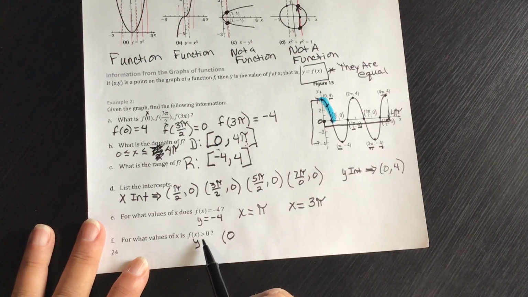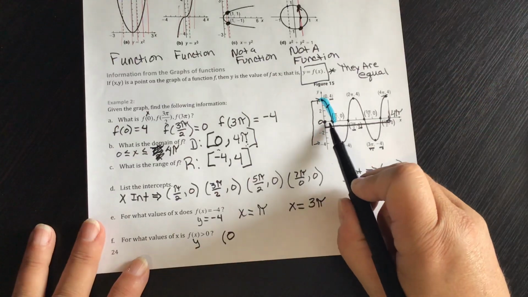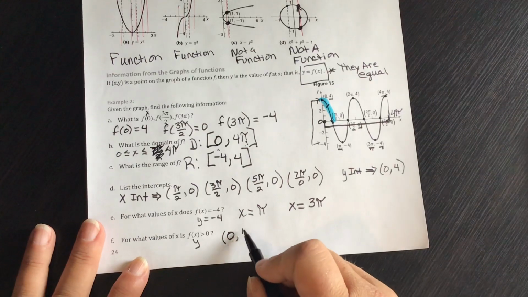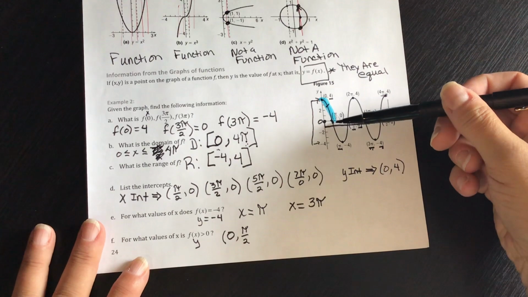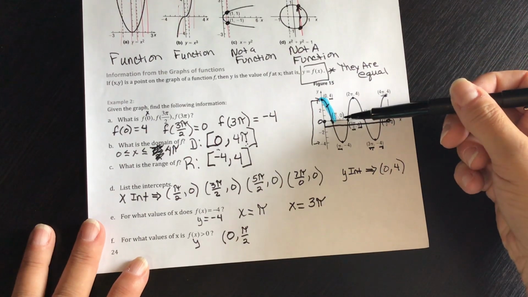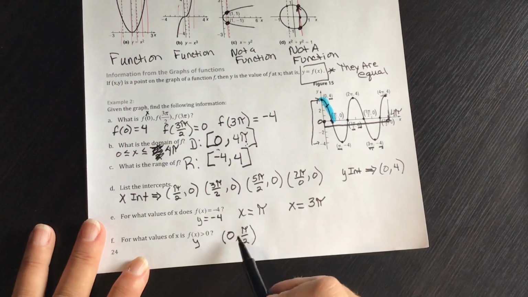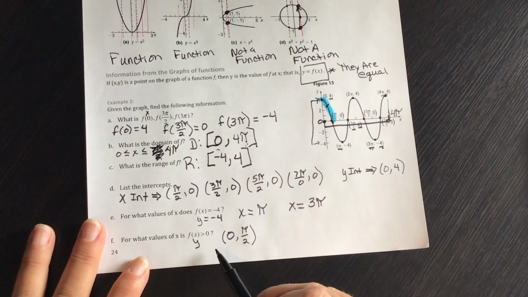At y equals 0, that's not what we're looking for. We're looking for the numbers that are greater than 0. So I'm starting at 0 and going to the x value right here, which is pi over 2. Again, pi over 2 has a y value of 0, and we're not including that. So this is the domain that gives us a y value greater than 0.